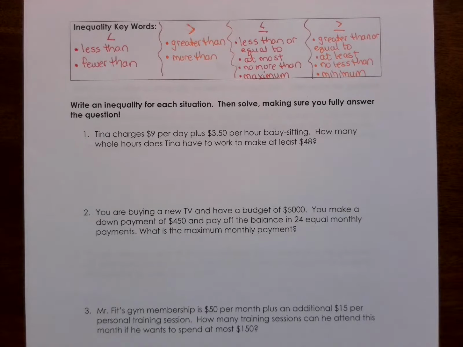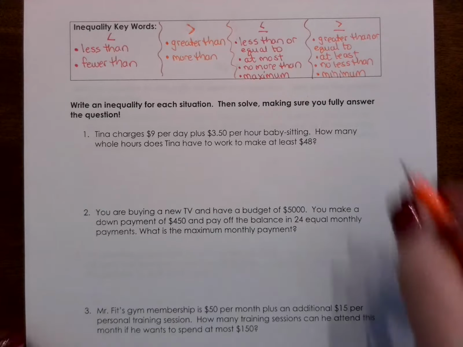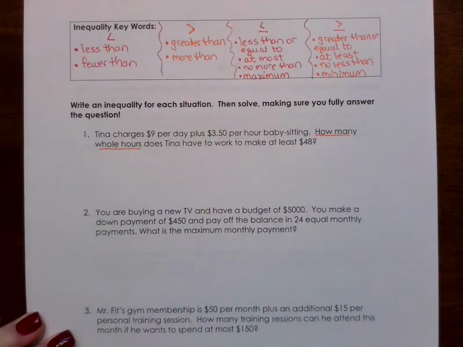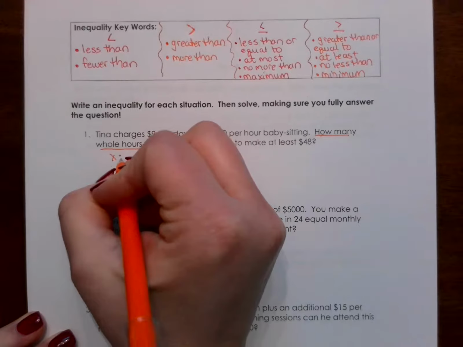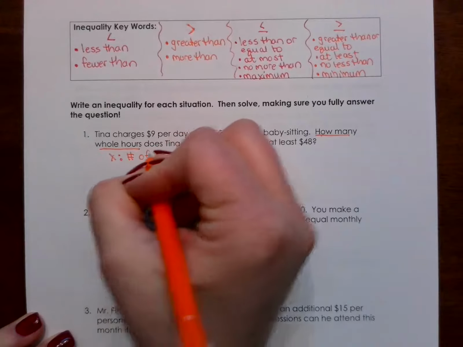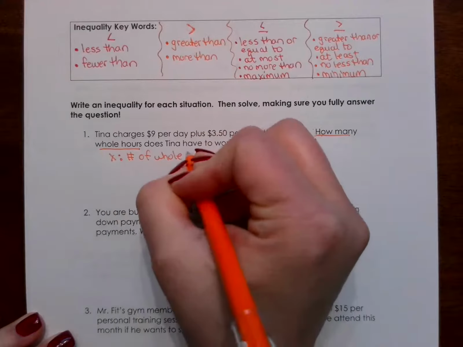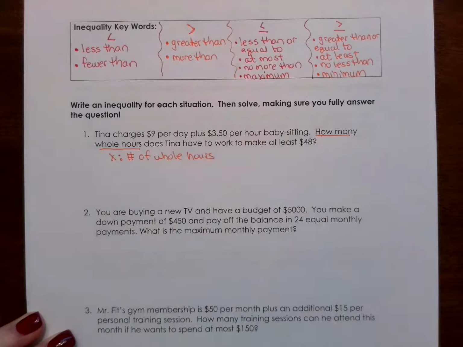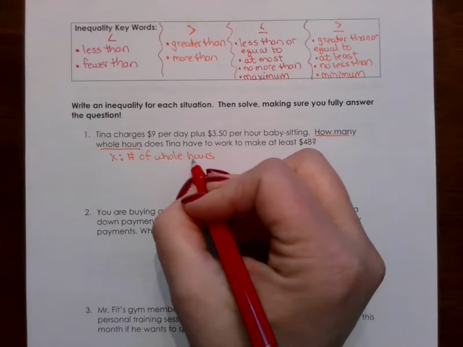The first thing I want to do is identify, what am I looking for? What is X? So I see my question, how many whole hours? So X is the number of whole hours. This helps me find my number with the variable because I'm going to be looking for those words like per, each, every, equal, and I'm going to look for the word hour.